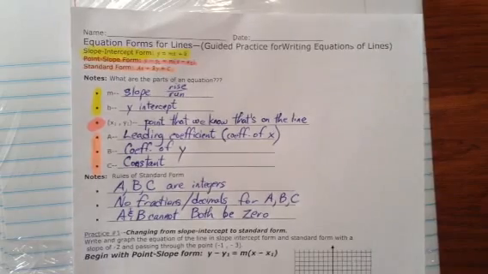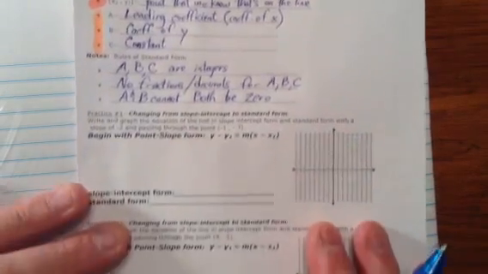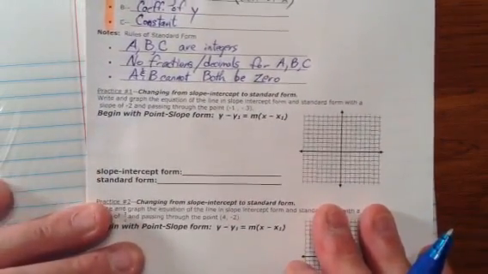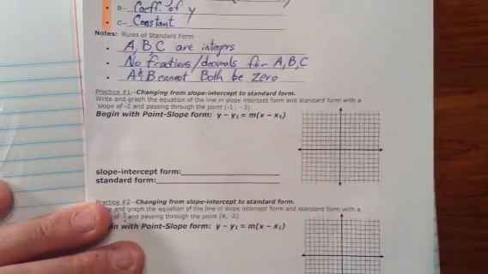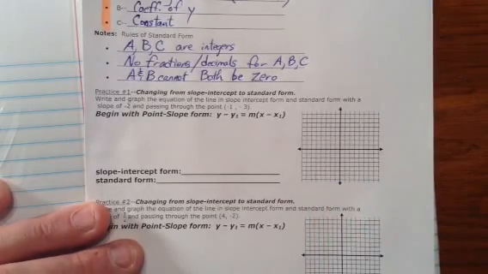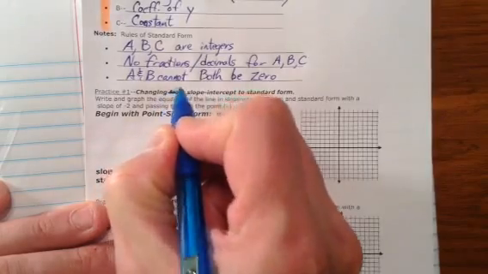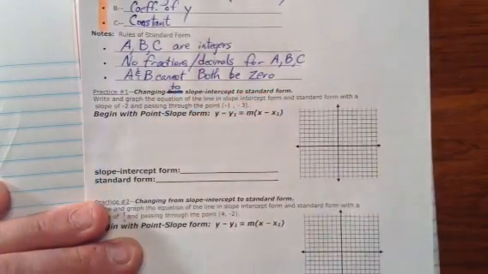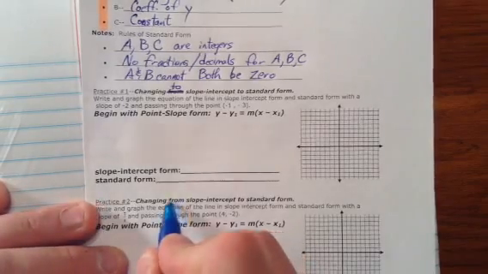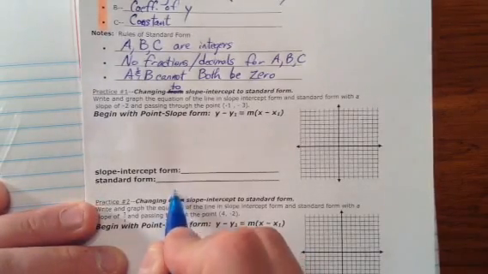All right, so again, pause it if you don't have this, and once you're ready to move on, let's do some practice problems. All right. Now, there are some things here that I think there's a misprint. This should be changing not from, we're changing to slope-intercept from standard form. And we're going to do the same thing down here on problem number 2.